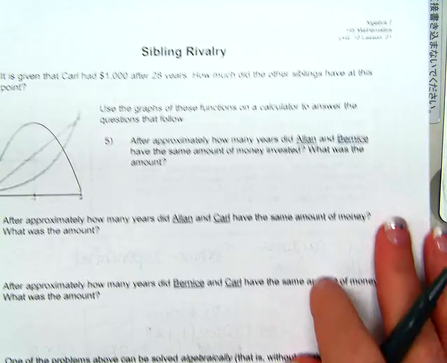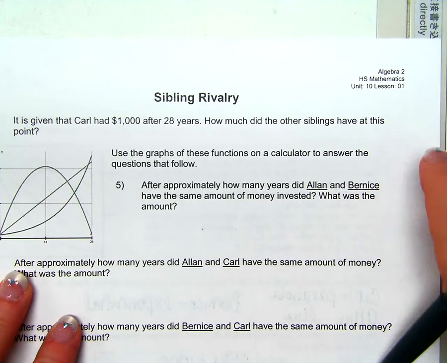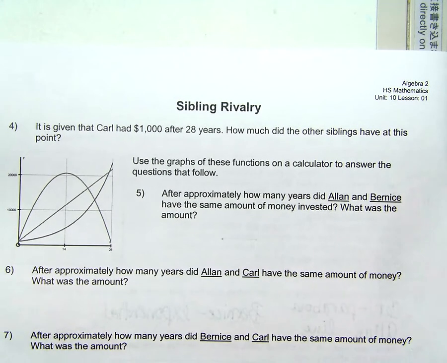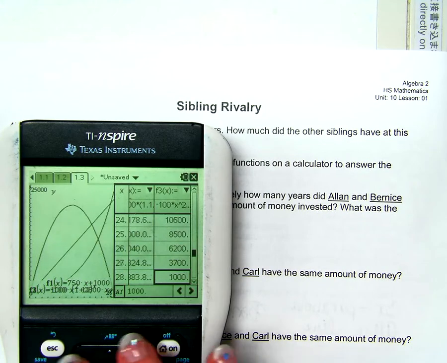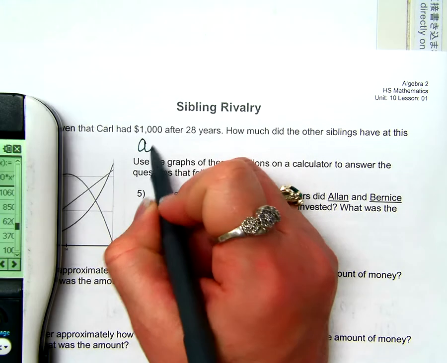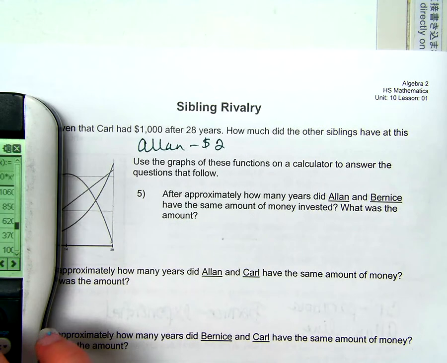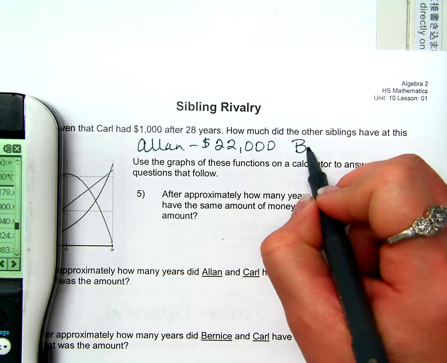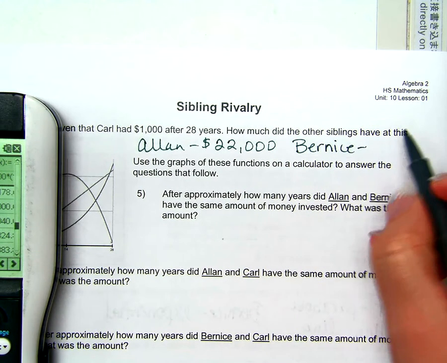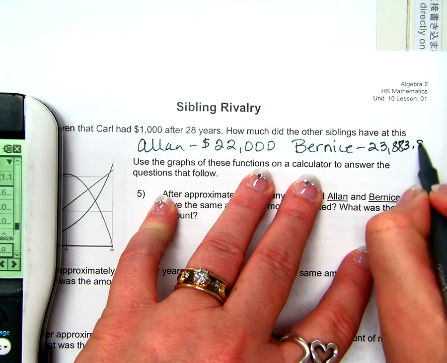Okay. It is given that Carl had $1,000 after 28 years. How much did the other siblings have at this point? Again, is that relatively easy to figure out? Because we still have our table open, right? We just go to 28 years. How much did Alan have? After 28 years? Yep. 22,000 exactly, right? And how much did Bernice have? $23,883.87.